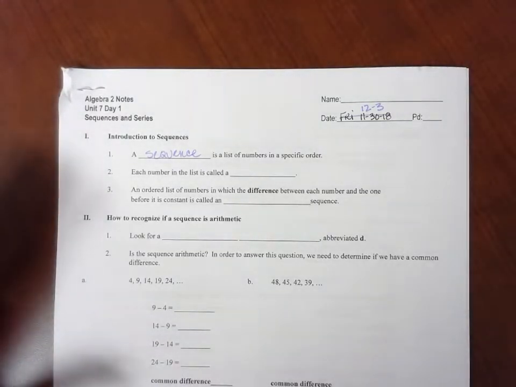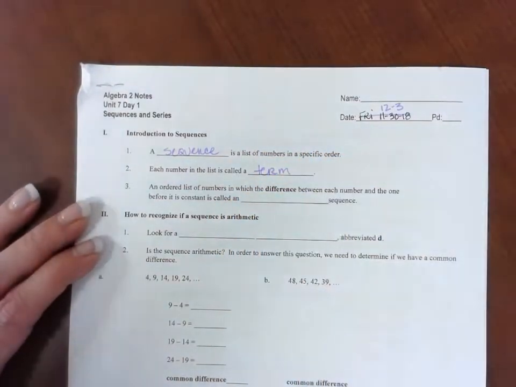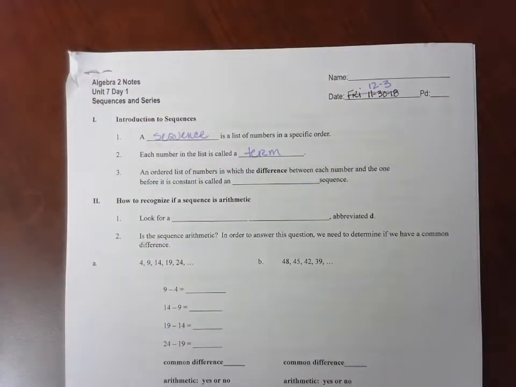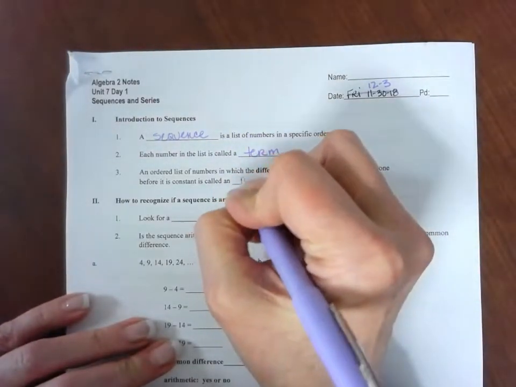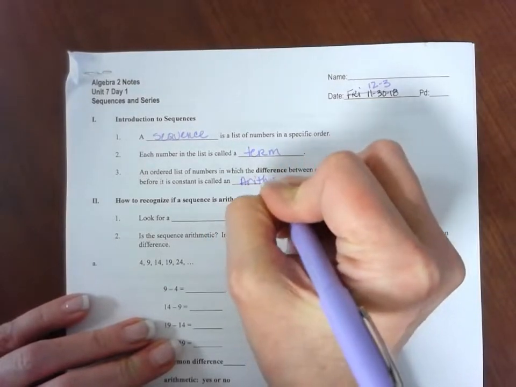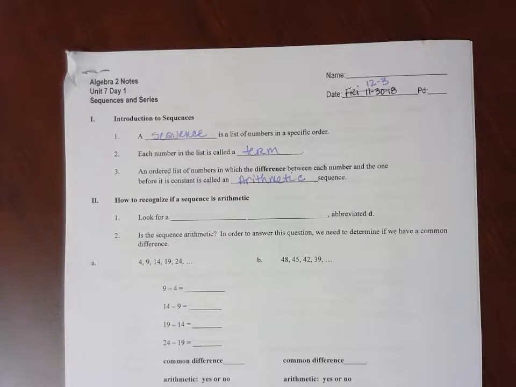So, all right. So each number in the list is called a term. Start off with some vocab. The ordered list in which the difference between each number and the one before it, if it's constant, then it's an arithmetic sequence. Okay? And that's the one we're going to talk about for the next couple days.